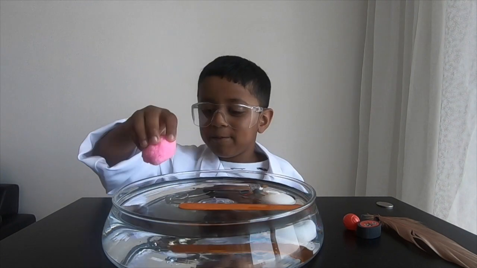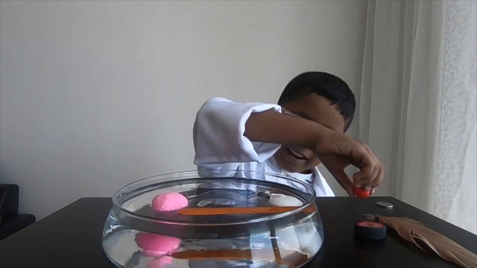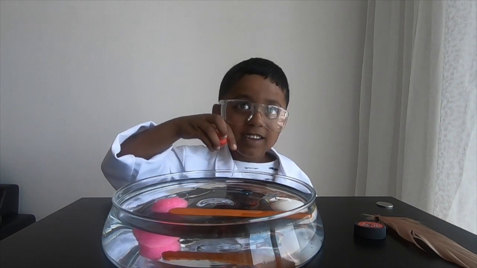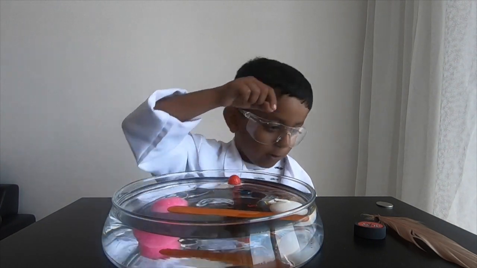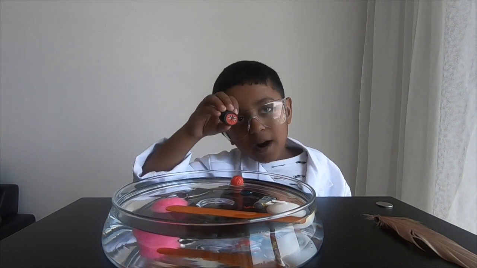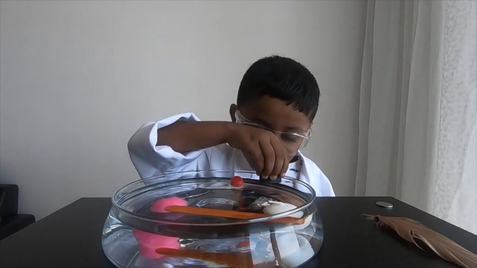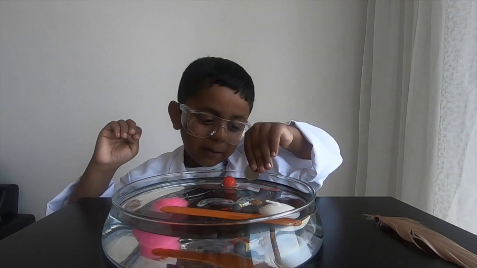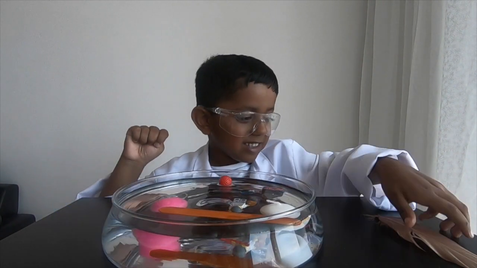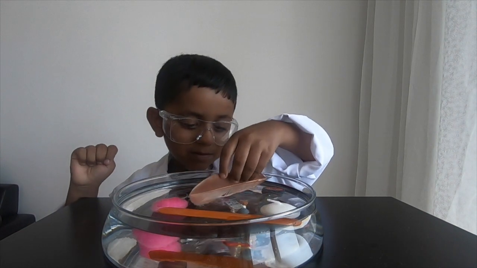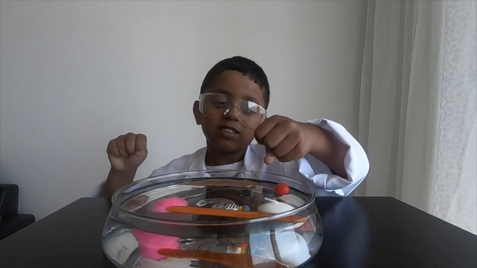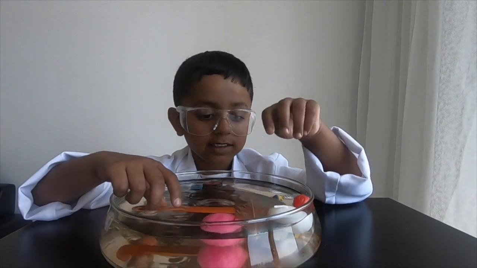And this pom-pom floats. So the ball floats. And the rubber sinks. So the coin sinks. And the feather floats.